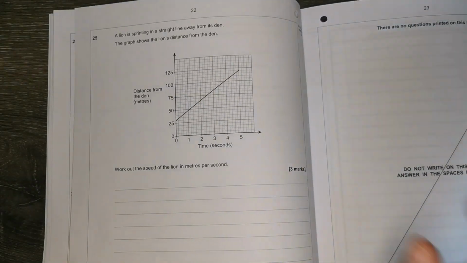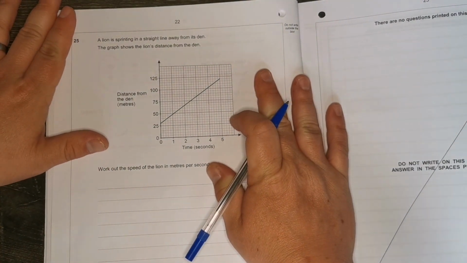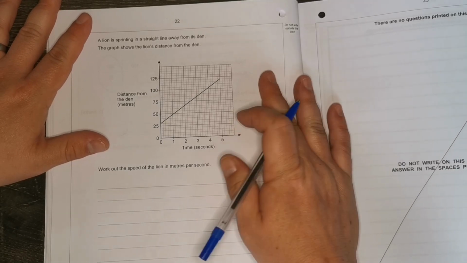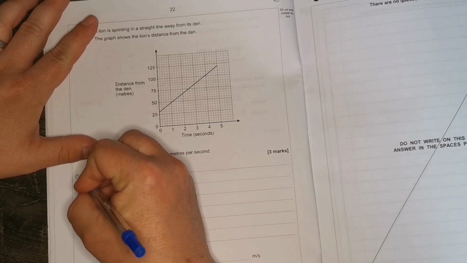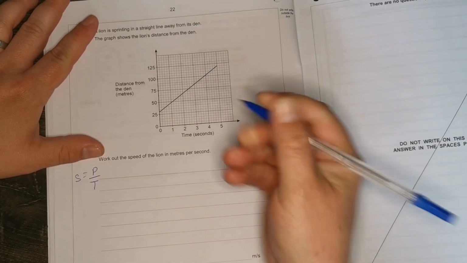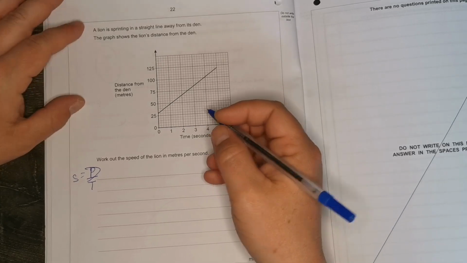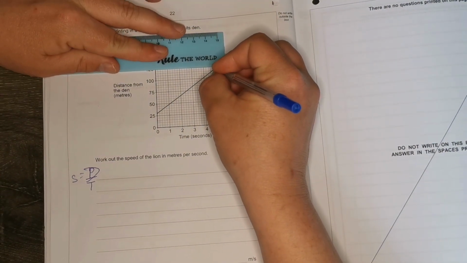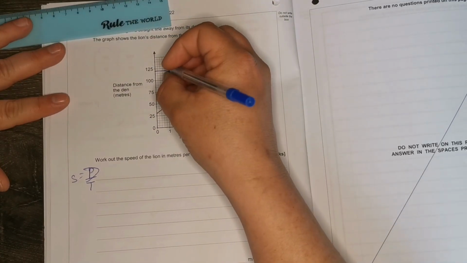Last question. A lion is sprinting in a straight line away from its den. The graph shows the lion's distance from the den. Work out the speed of the lion in metres per second. Well, speed equals distance divided by time. So what's the distance? So it looks to me, well, it will come into that mark there.